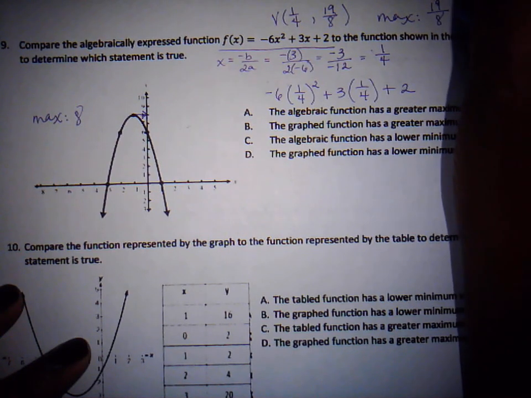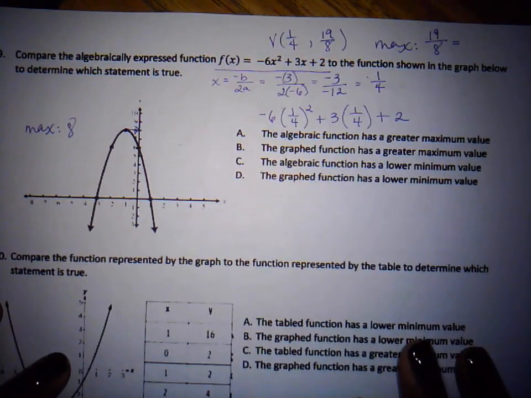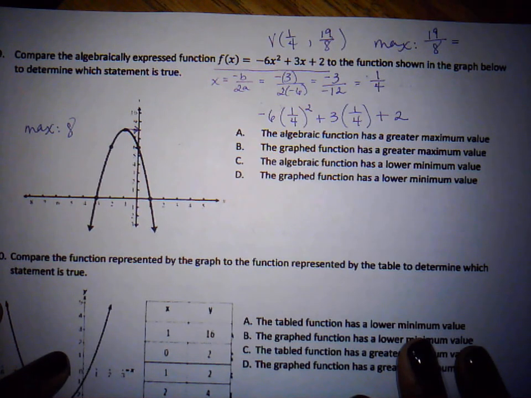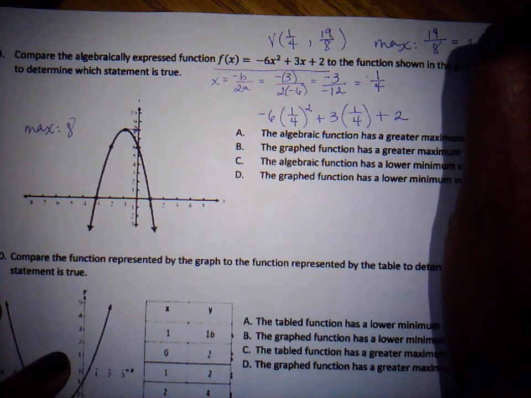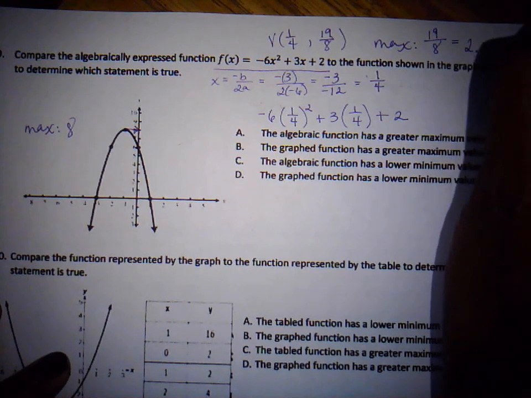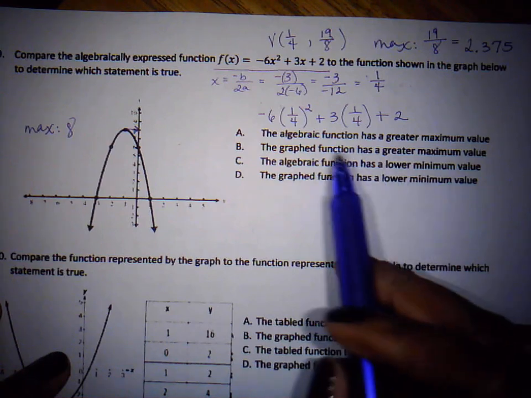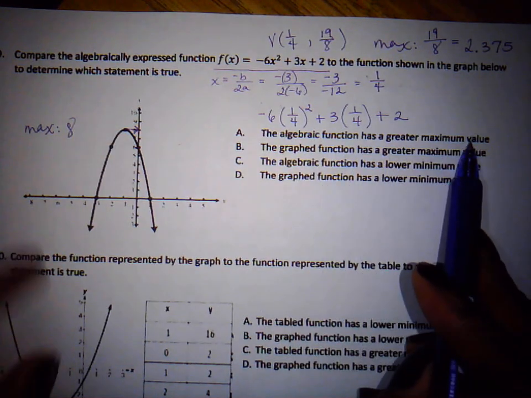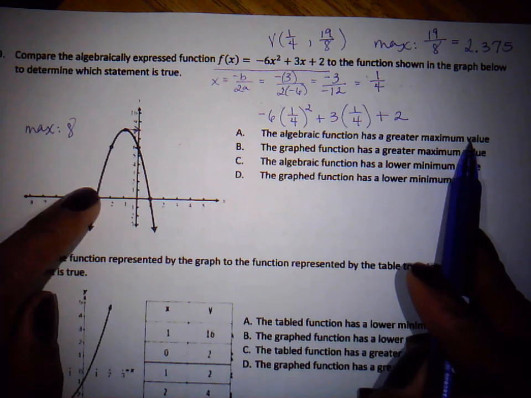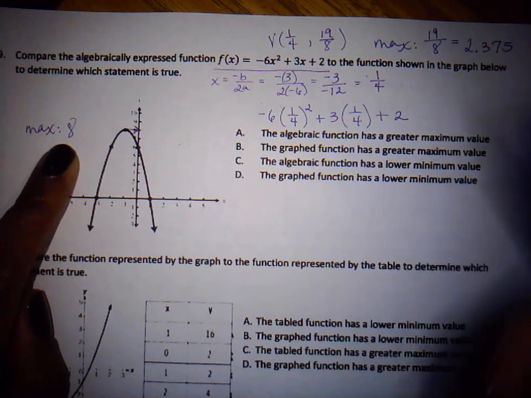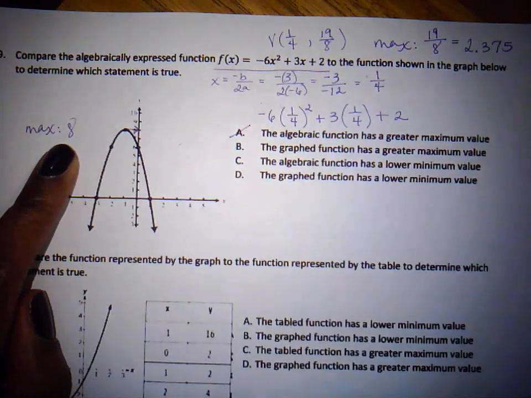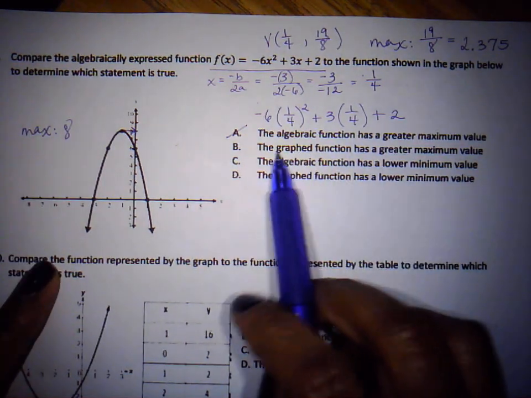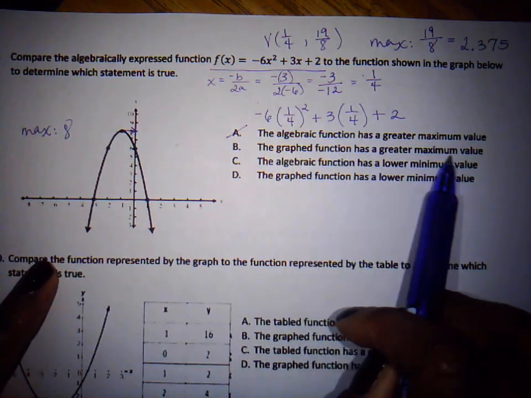Can somebody give me the decimal approximation of 19 over 8? 2.375. So when I compare, it says the algebraic function has a greater maximum value than the graph. Is that true? No. So not A then, right? The graphed function has a greater maximum value.